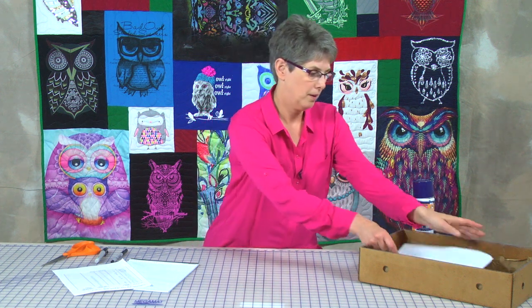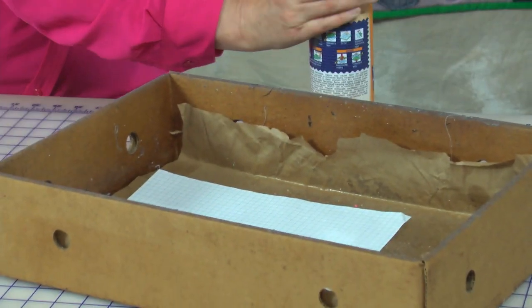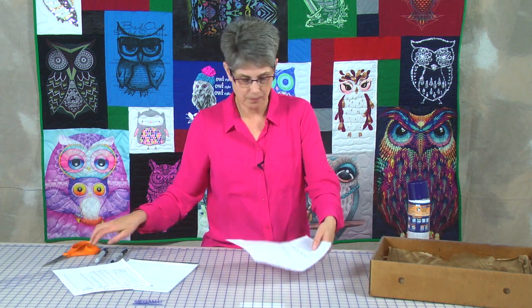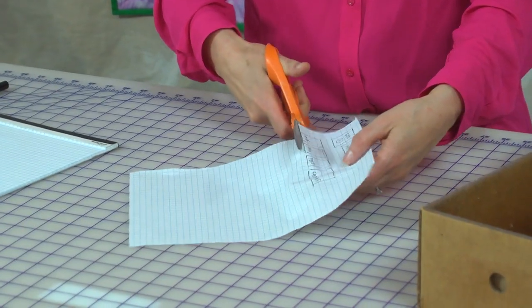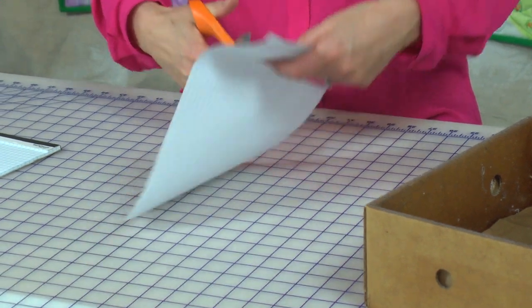After you have drawn all your blocks, your next step is to put spray glue on the back of the paper. Doesn't take a lot. The spray glue lets you move your blocks around later on in the process. So next, you're going to cut out all your blocks. I would suggest using an old pair of scissors for this because they will get sticky.